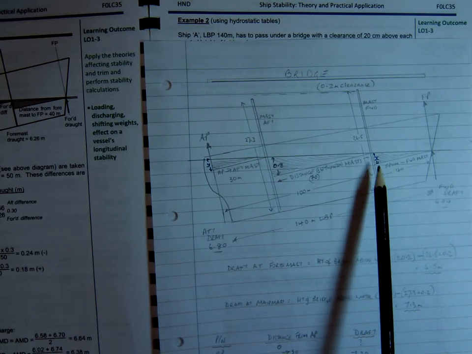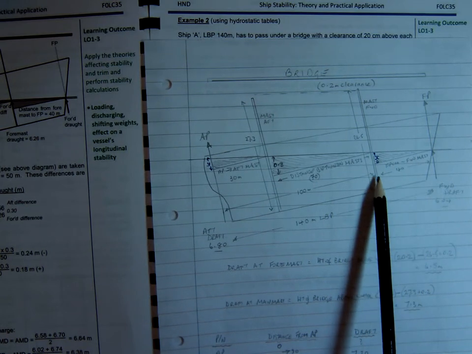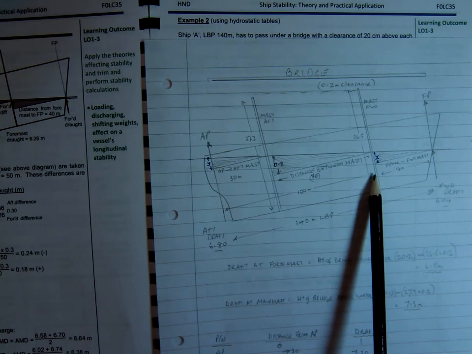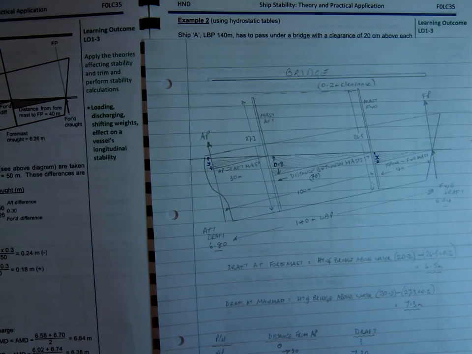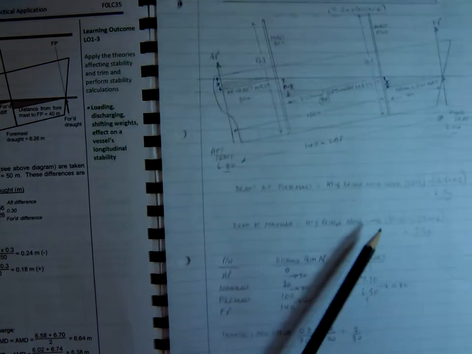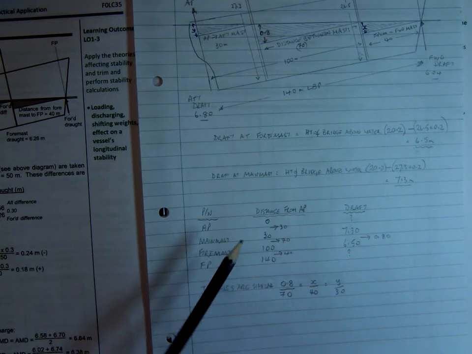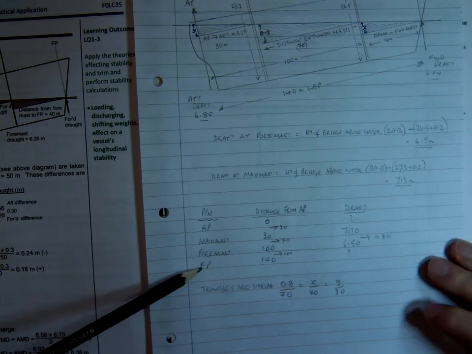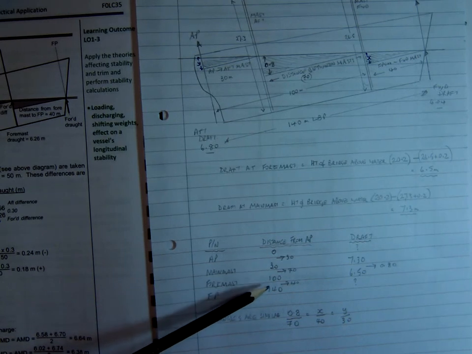And similarly forward, we're looking for this value, x, and we know the distance from the forepeak to the mainmast, we're told, is 40 metres, or we can work that out because it's 100 metres to this position, a total of 140, which means we've got 40 there. So that means we can actually write here the positions of everything. So we've got the aft peak, mainmast, foremast, forepeak. Distance from the after perpendicular, well, it's 0, 30, 100 and 140.